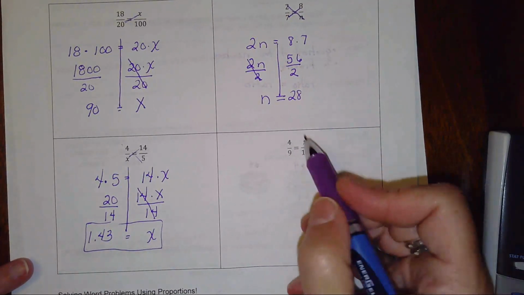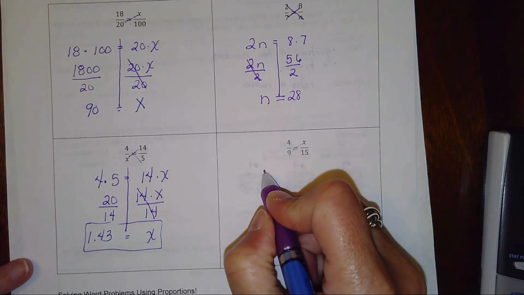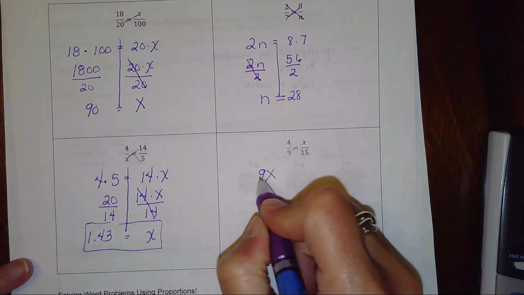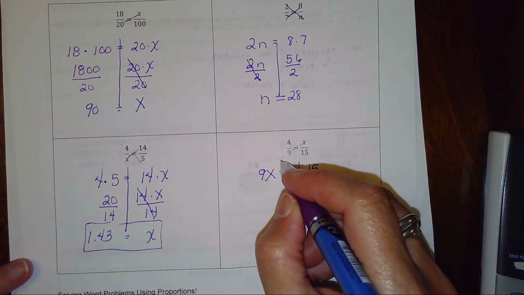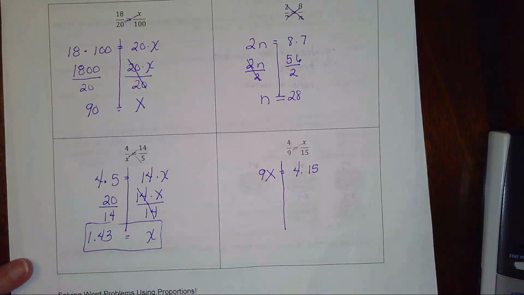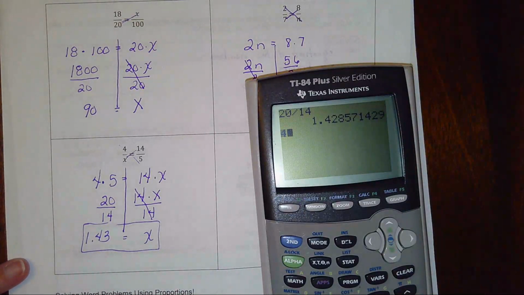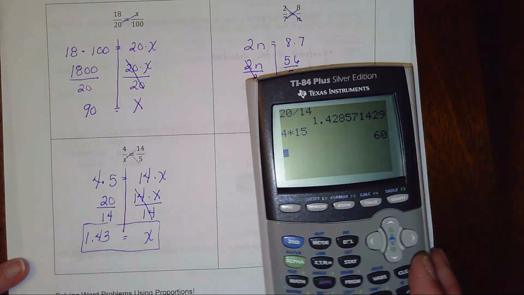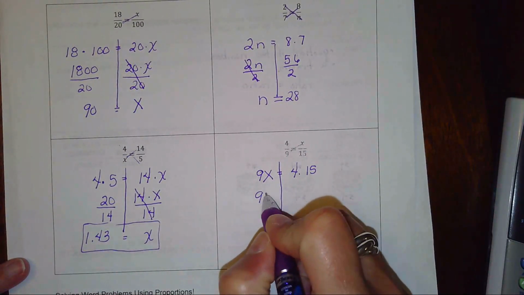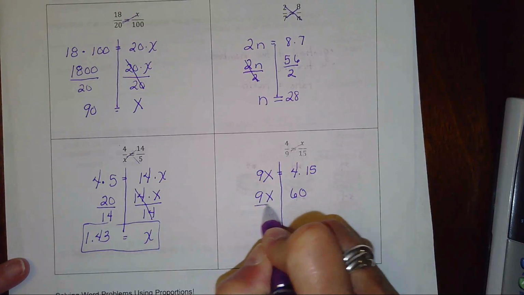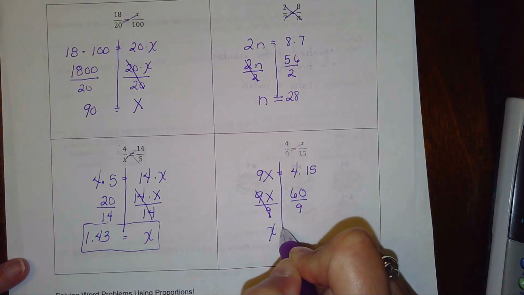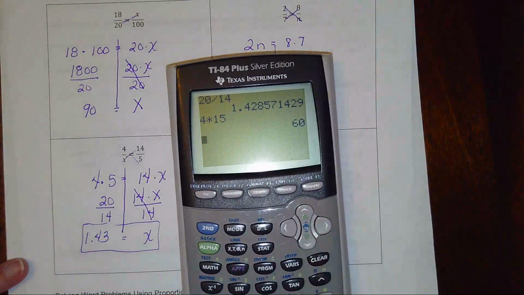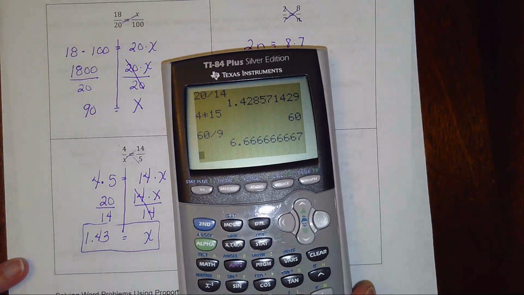Right, and the last one, we'll do this cross product. So x times 9, or I like to write the coefficient first, equals 4 times 15. Okay, 4 times 15 is 60. So 9x equals 60. And to solve for x, we'll divide both sides by 9 to get the x by itself. Looks like I got 6.67.